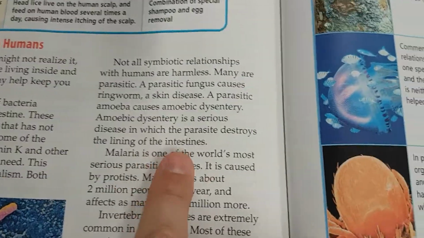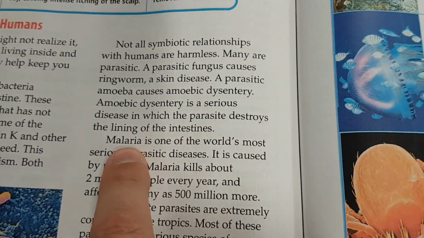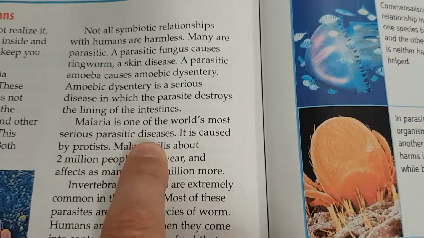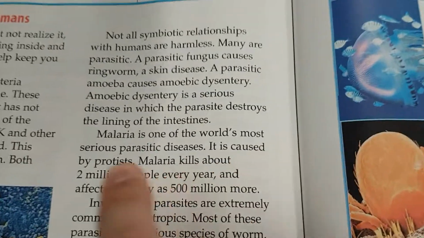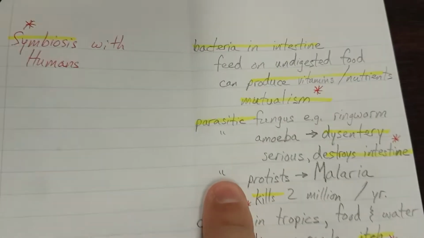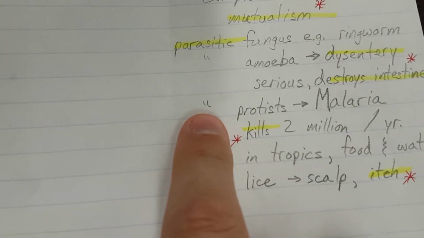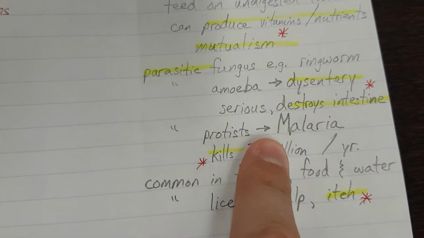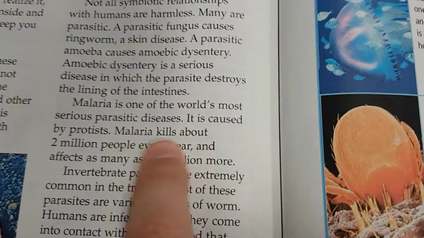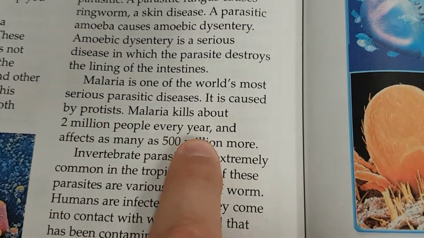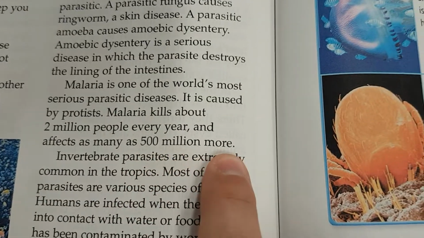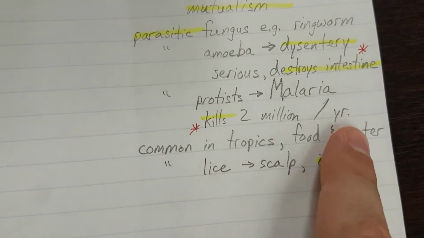Okay, next up, malaria is one of the world's most serious parasitic diseases. It is caused by protists. So again, they are parasitic, so parasitic protists cause malaria. Malaria kills about 2 million people every year and affects as many as 500 million more. Kills 2 million per year.